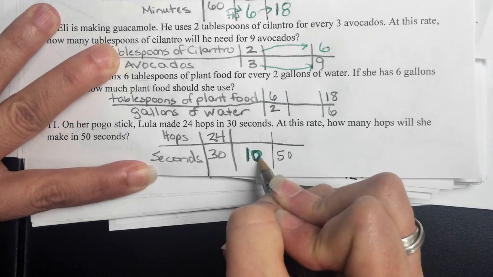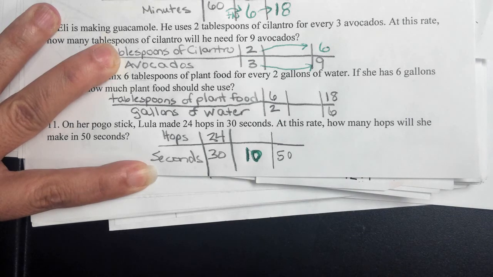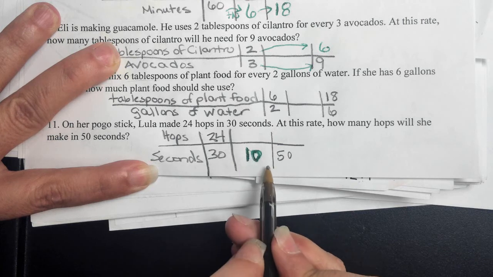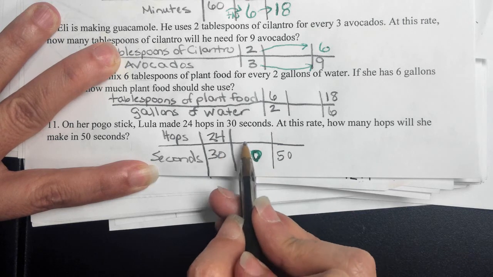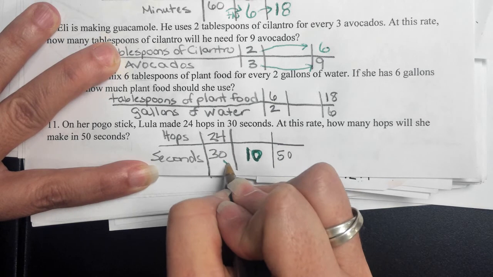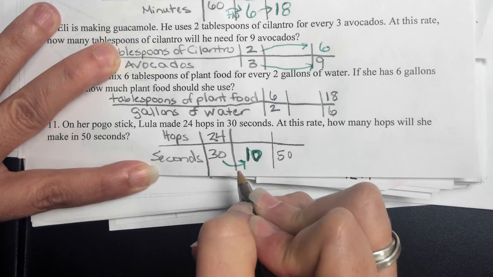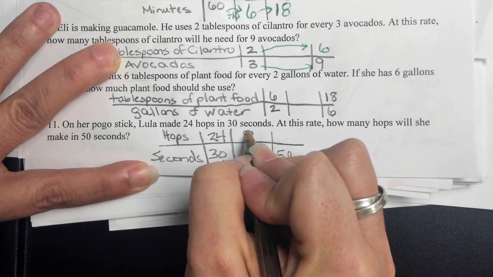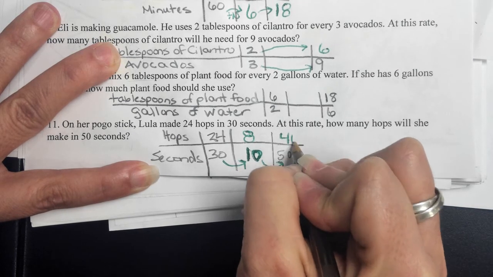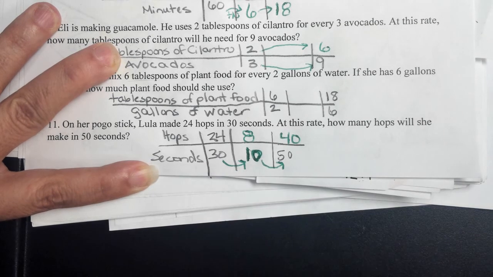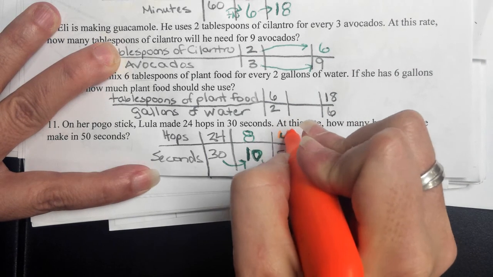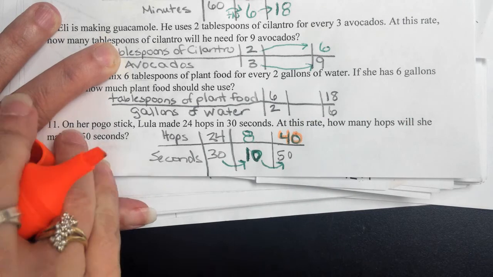I would put a 10 here, because you can't do 15. If you did 15, you'd still need to bring it down to a 5 or something. Even if you go up, you have to watch your numbers. So to get from here to here, I would divide by 3, which would give me 8, and then times 5 to give me 40. It does not matter how you get there, as long as you tell me that it is 40 hops for 50 seconds.